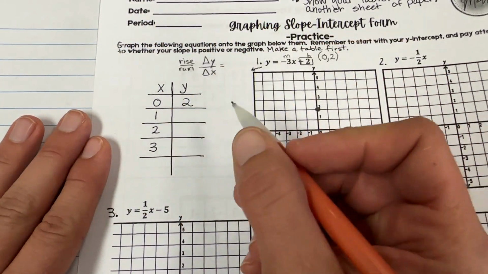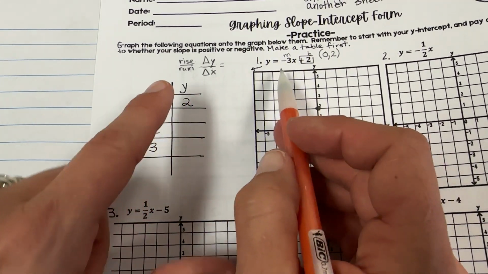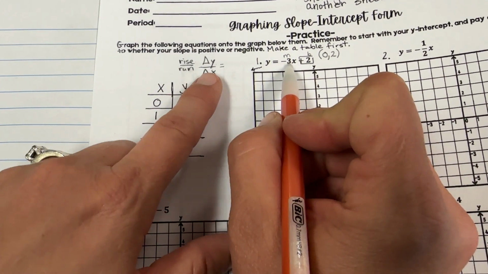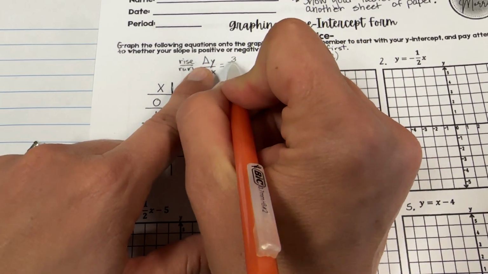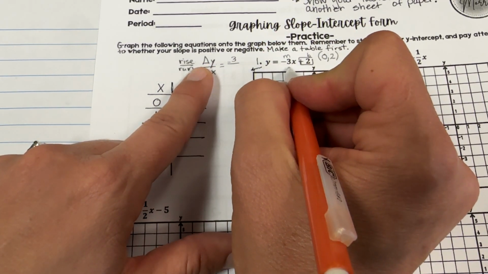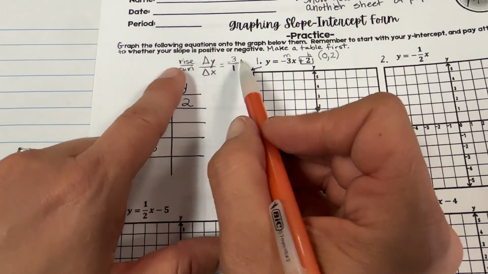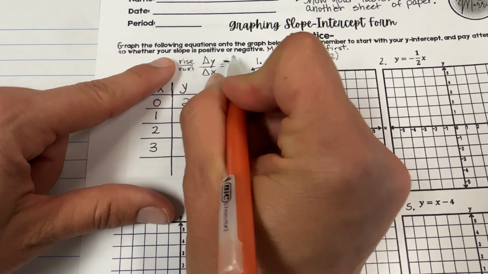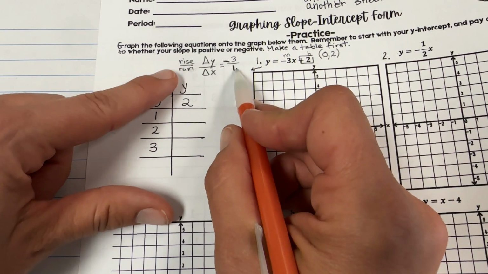All right, so to find that, I'm going to look here, and it's going to tell me that the rise over run is going to be -3 over 1, because this is not a fraction. So that means I'm going to rise 3, but since it's a -3, I'm going to go down 3, right 1.